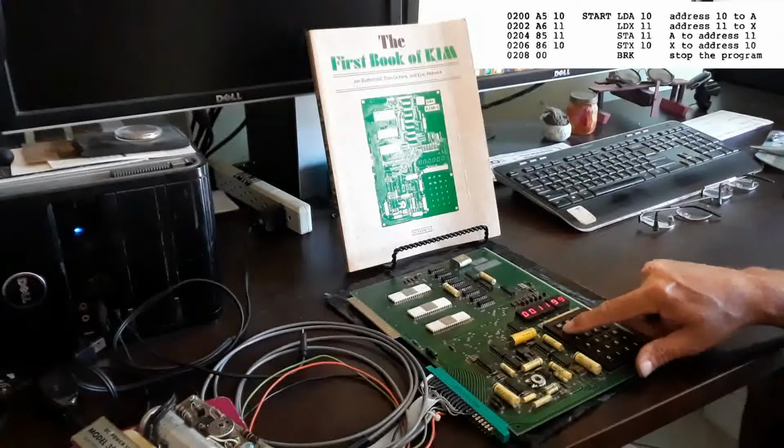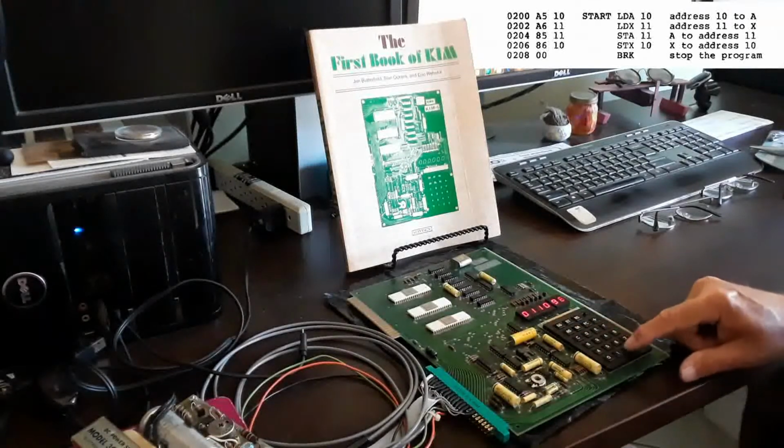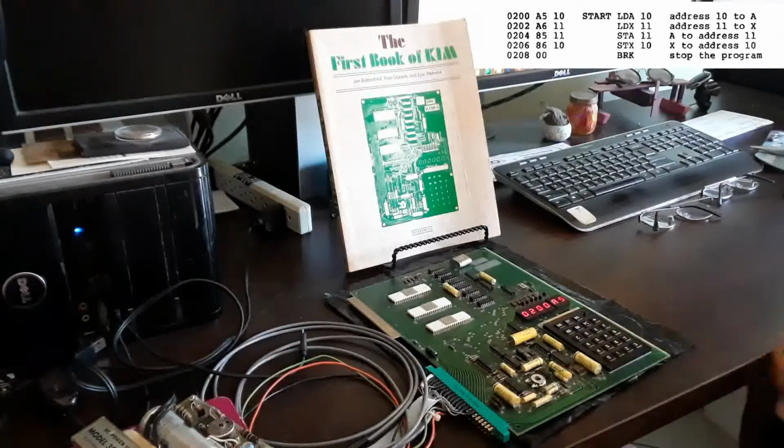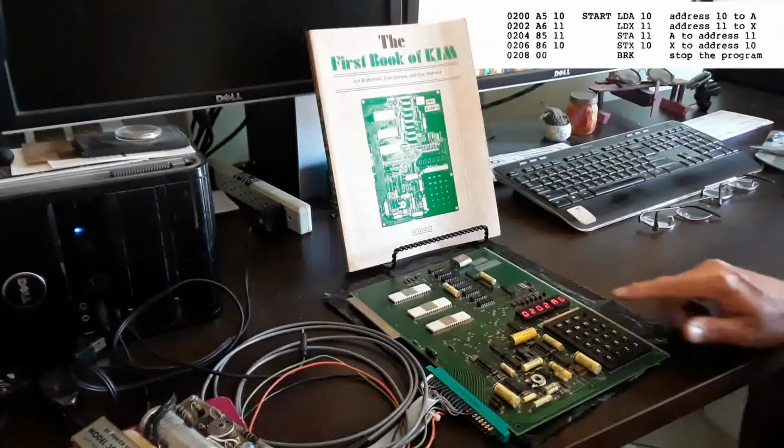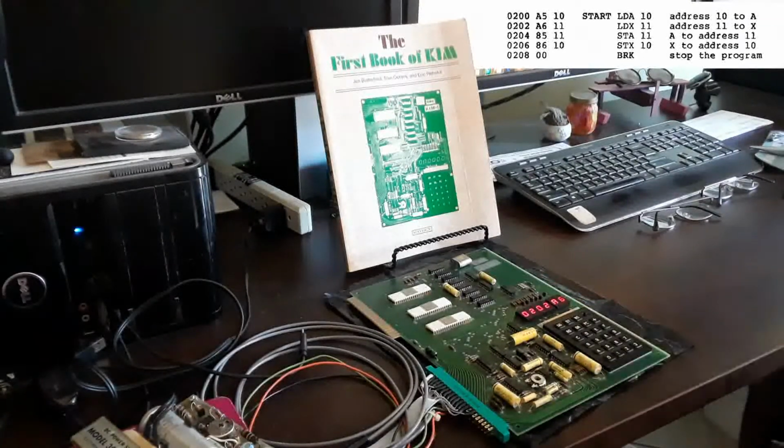Okay, then we'll go back to address mode and go to the beginning of our program and step through our program one step at a time. Now press go and see what happens. You can see it only advanced to address 202. So the program executed the first instruction, which was LDA 10, and it should now have loaded the new value that we placed in address 0010 into the accumulator.